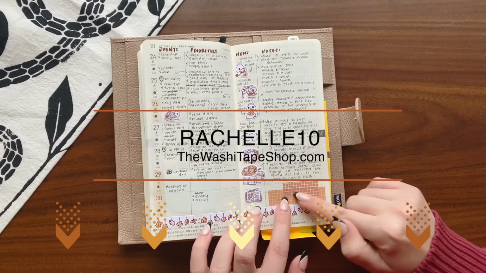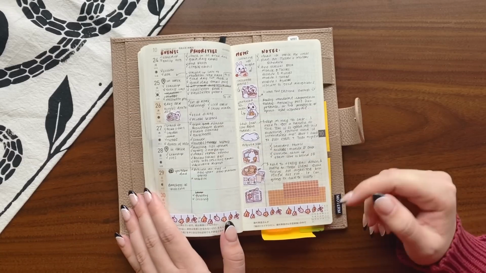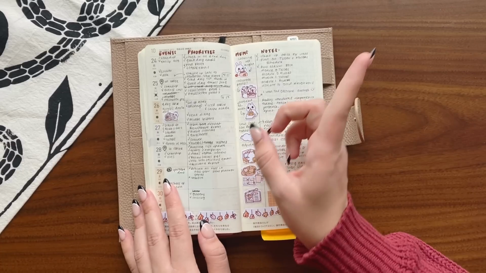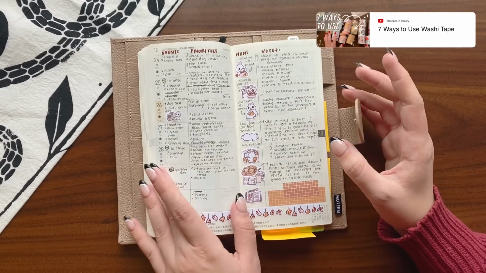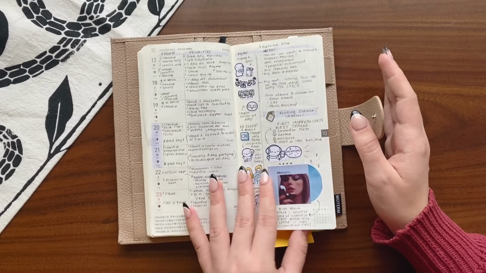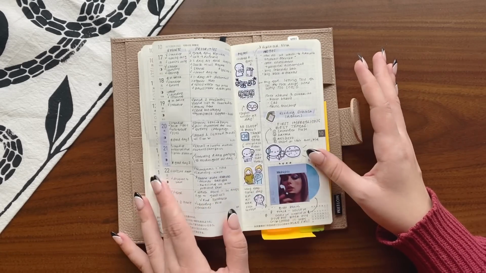And I add washi tape in like this to just kind of fill up spaces and things like that. I also have a video talking about how I use washi tape. I will leave it linked up in the cards as well. That's just 7 ways to use washi tape if you want to know a little bit more about how I use it and stuff. But really, I often find myself filling up empty space with washi tape in a way that looks good.